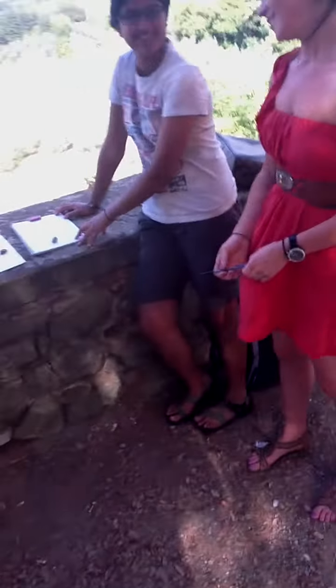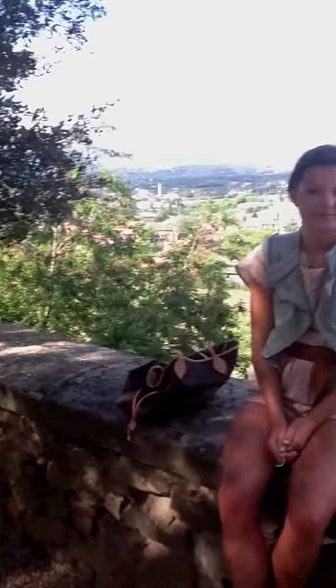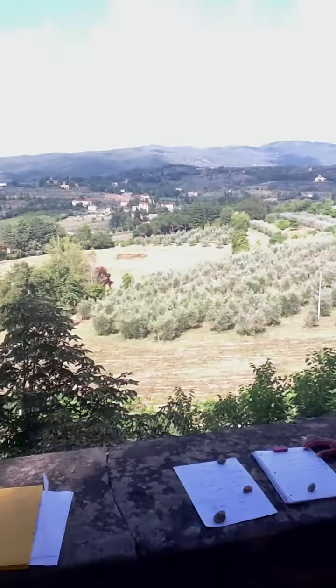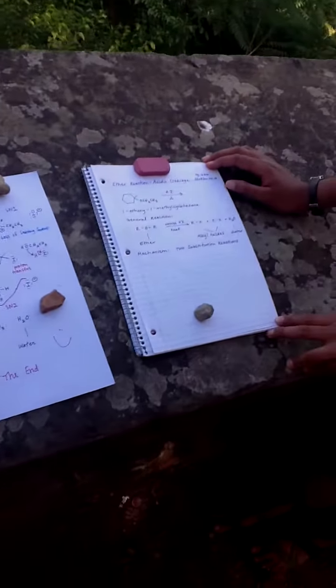Hey guys, here we are in Arezzo, Italy, in beautiful Tuscany, enjoying the scenery. There's some locals down there. Here's Taylor. We're putting the study into studying abroad. And here's Simone and Morgan. And Morgan's going to walk you through the first step of our problem.